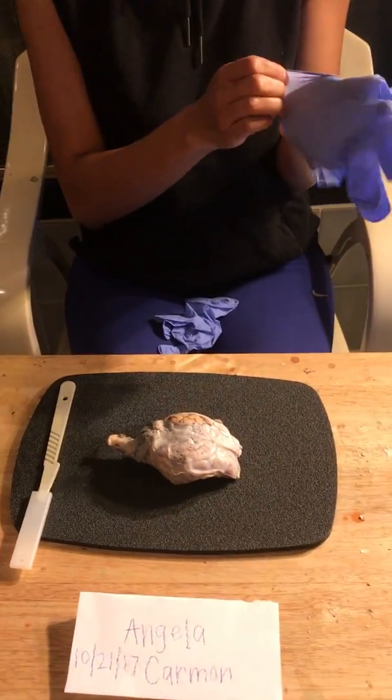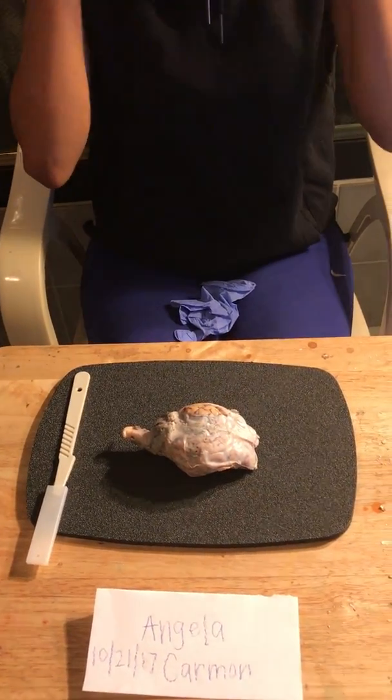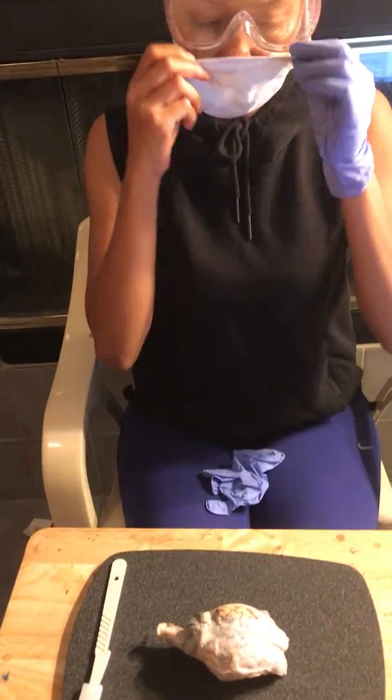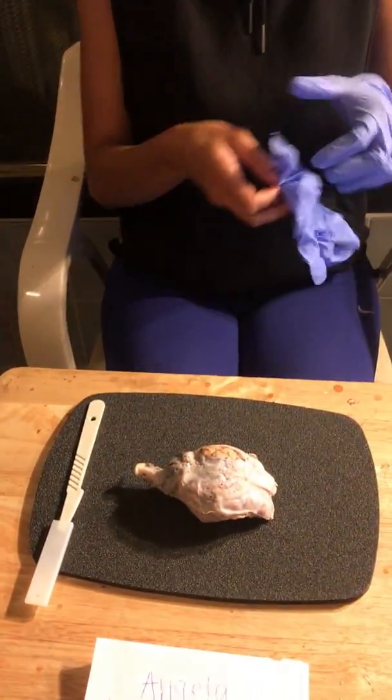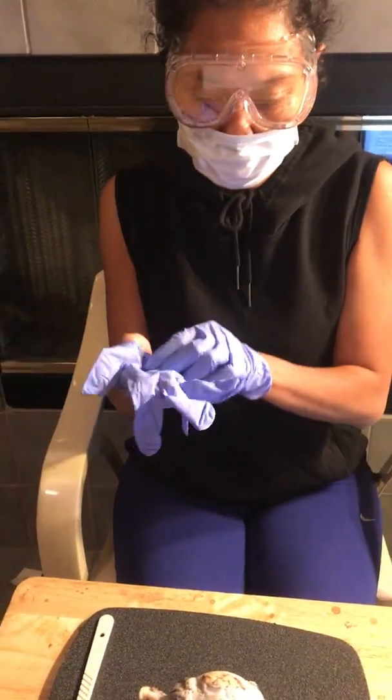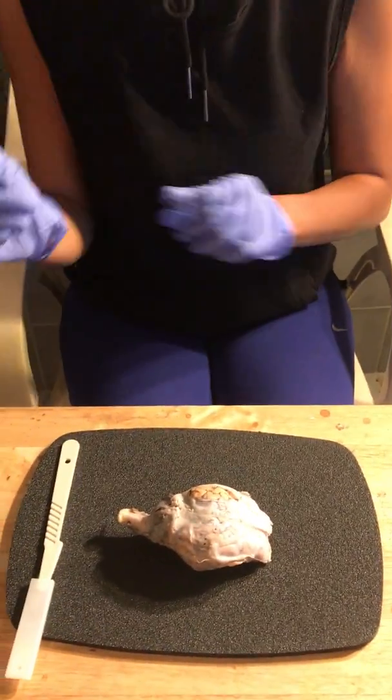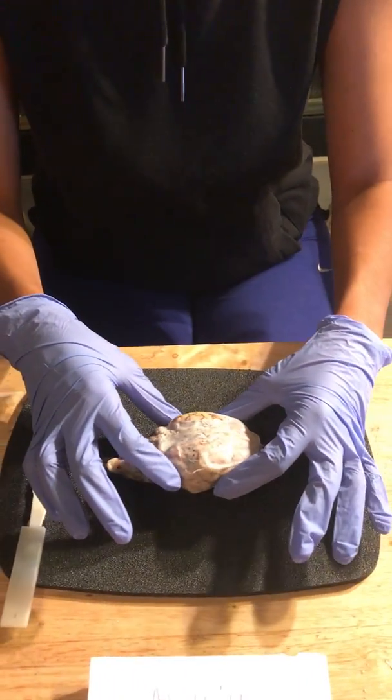First, I'm going to go ahead and put on my mask. I have my gloves. I'm going to get my mask ready. And I've got my goggles. Alright. So, I have my sheep brain here.